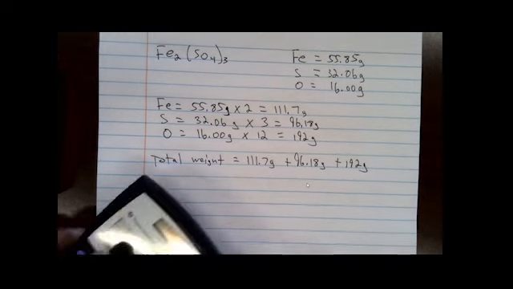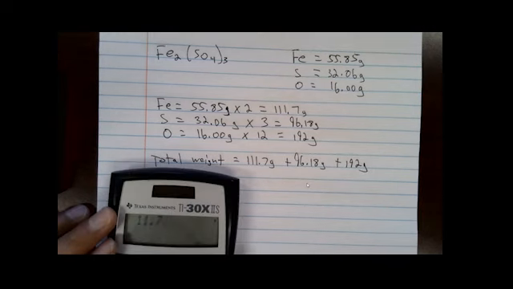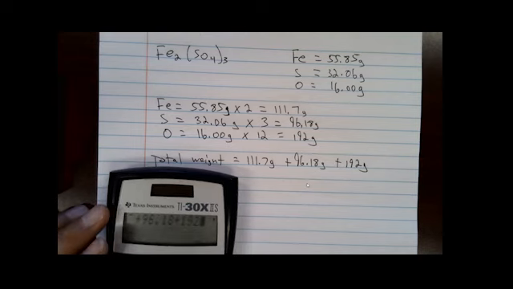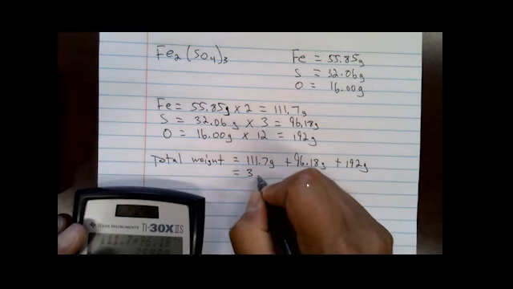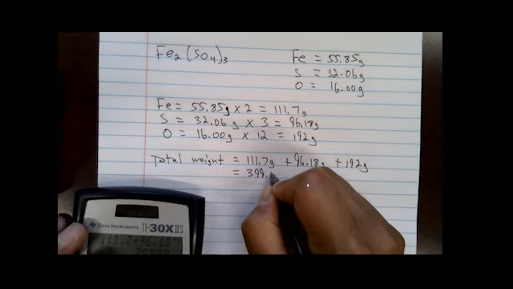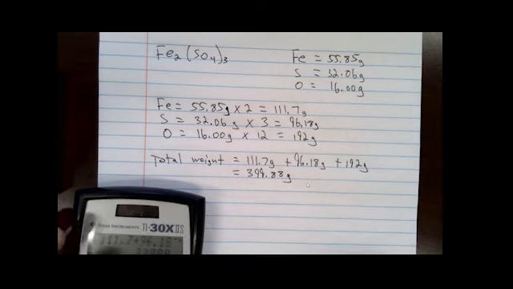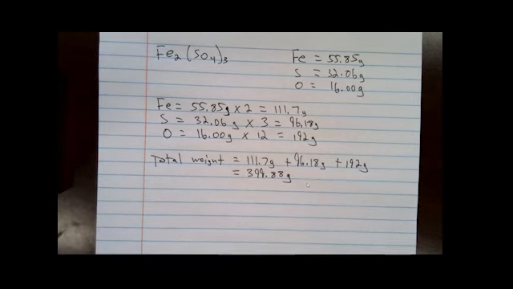Let's go through and add those up: 111.7 plus 96.18 plus 192, to give us a total weight of 399.88 grams. So that is the total molecular weight of this molecule.